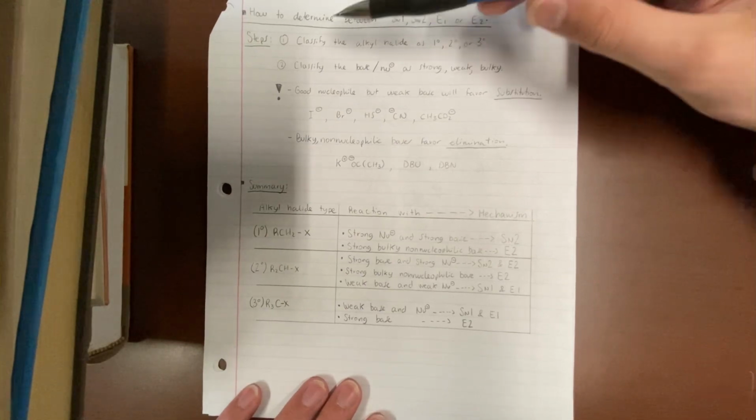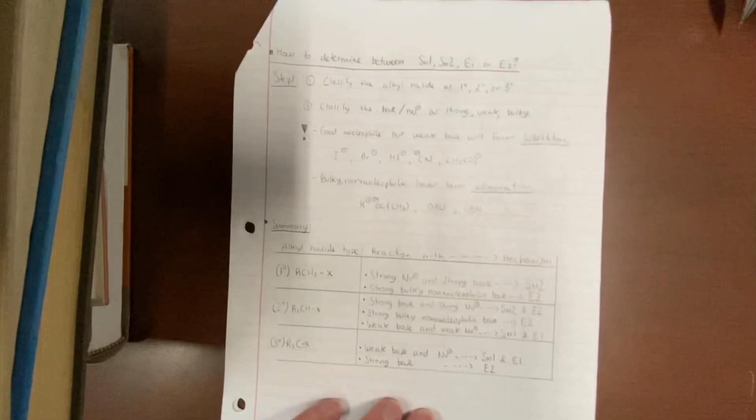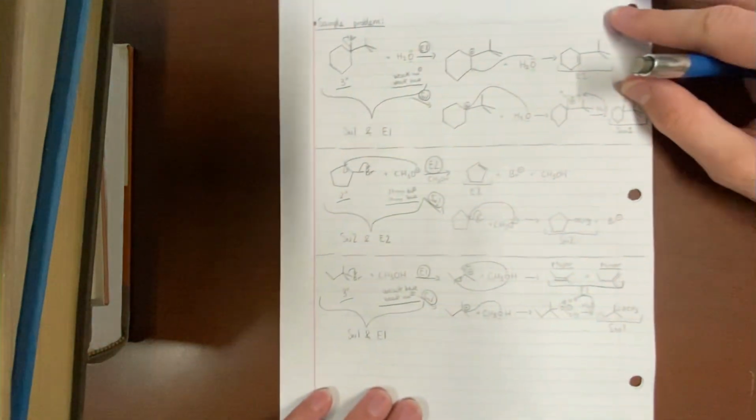So this is a little summary that's going to help you determine between SN1, SN2, E1, and E2. Don't forget, when you have problems, do those two steps, and this will help you in determining. So here are some examples, some simple problems.